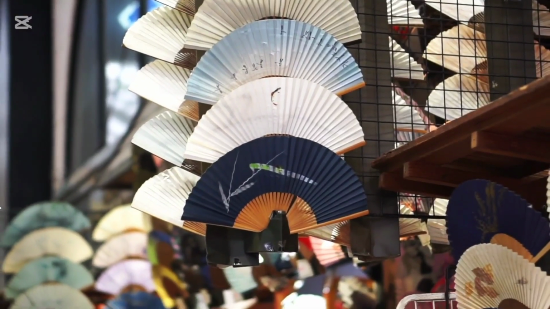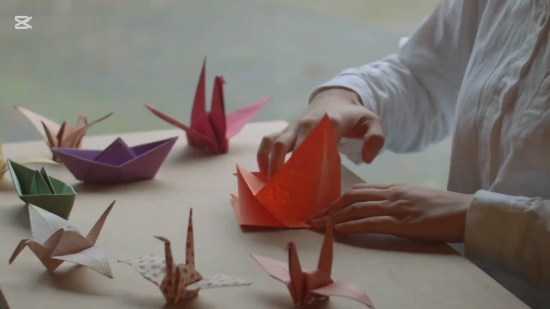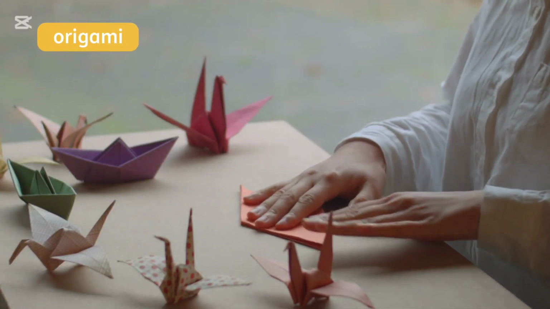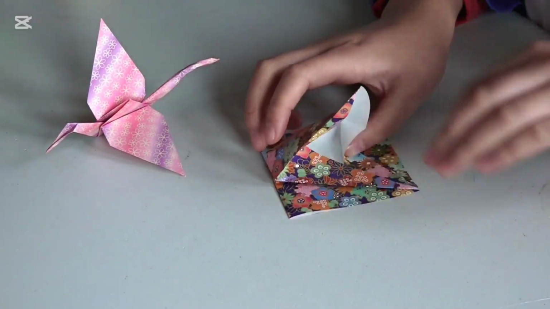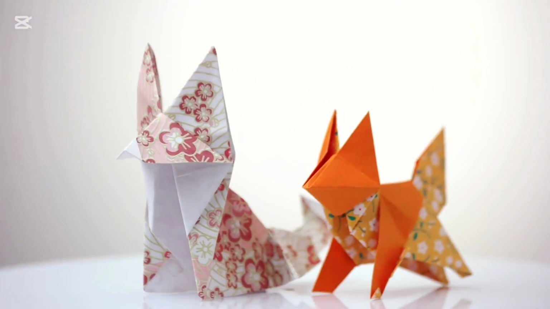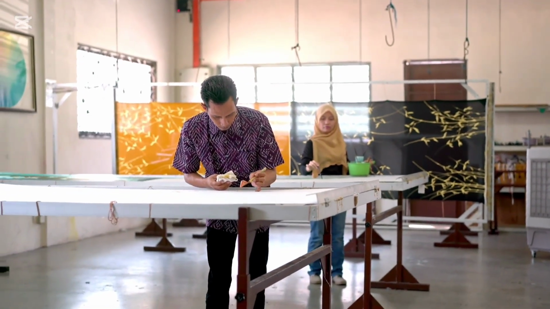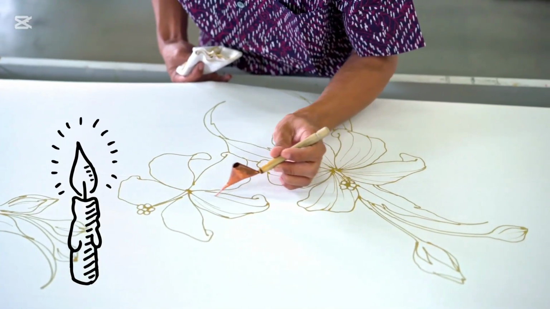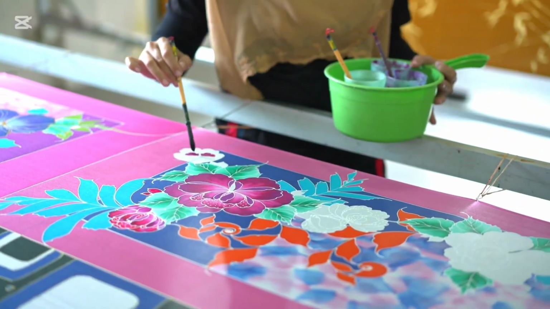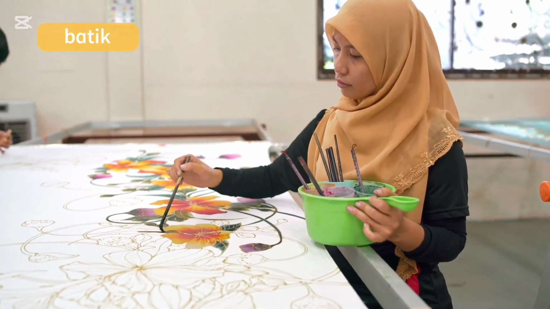In Japan, artists are very good at making things out of paper. The Japanese art of folding paper is called origami. Origami artists make all sorts of shapes and animals. In Indonesia, artists paint on fabric. Artists use hot wax and colourful dye, a special ink for fabric. This kind of art is called batik.